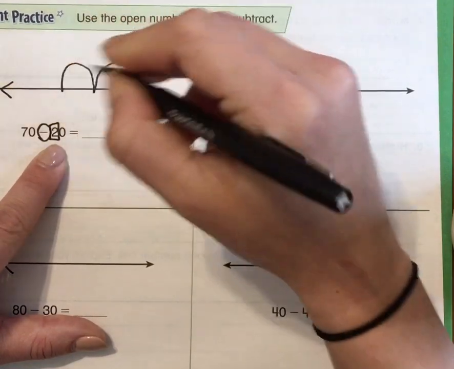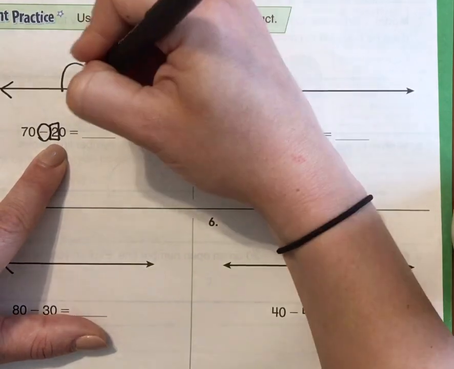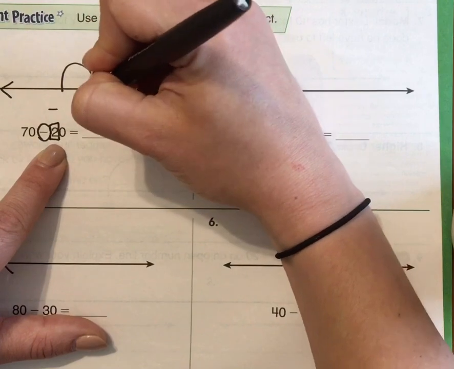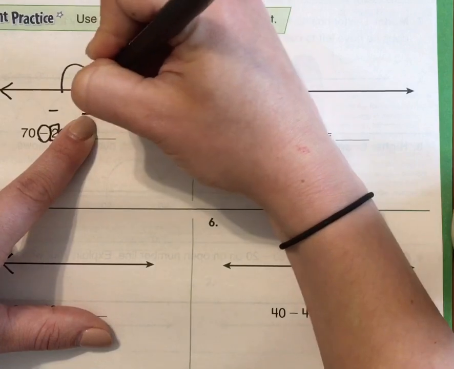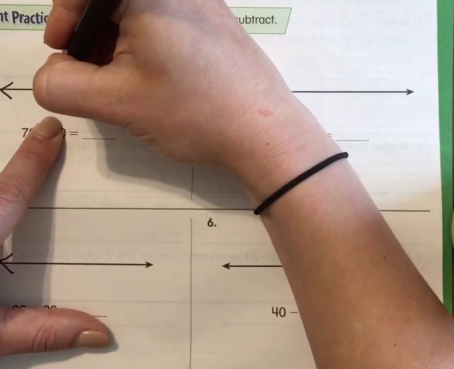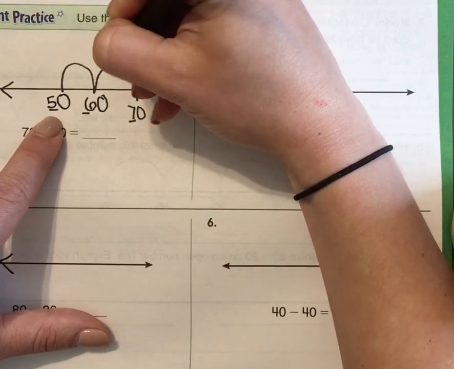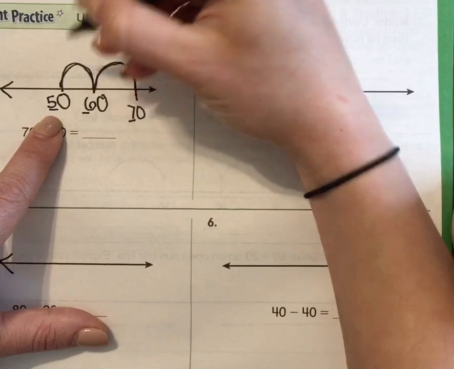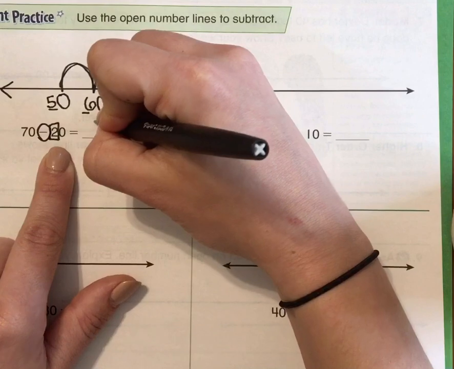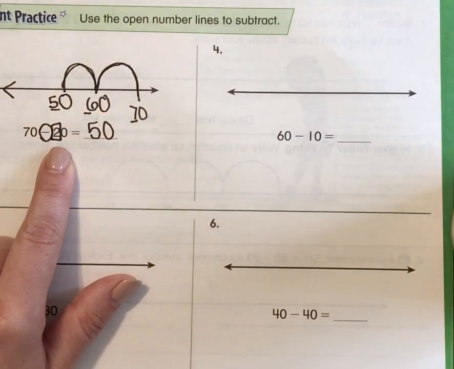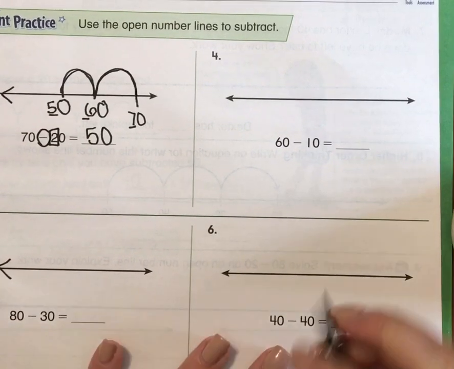1, 2. Now I'm going to count backwards by tens. I have 7. What comes before 7? 6. But it's not just 6, it's 60. What comes before 6? 5. Not just 5, but 50. 70, 60, 50. 10, 20. 2 jumps is 20. 70 minus 20 equals 50. Oh, I just love number lines. I hope you're enjoying this as much as I am.